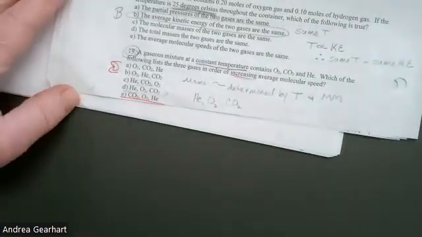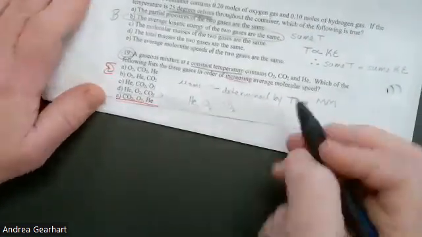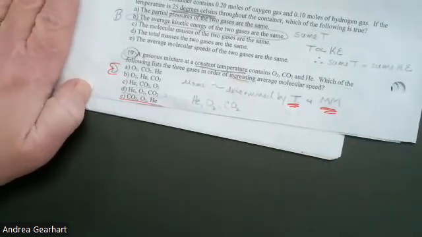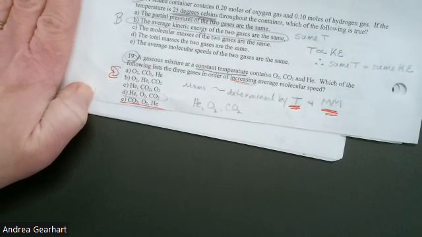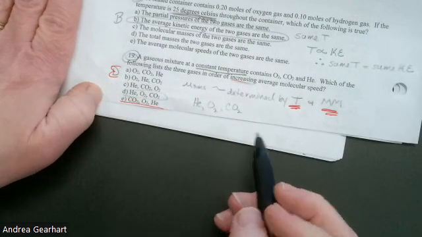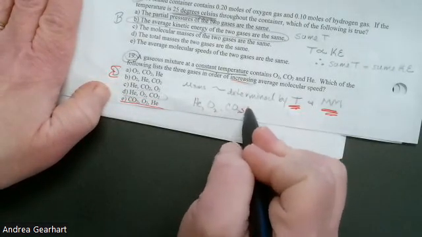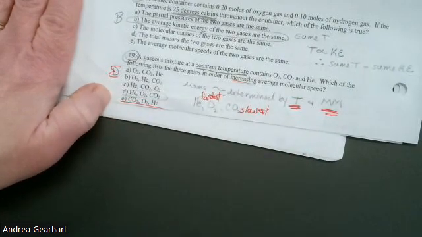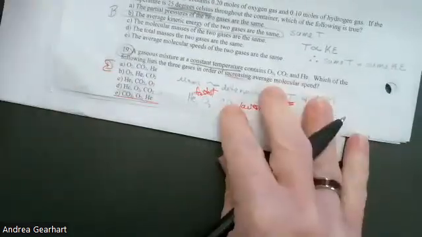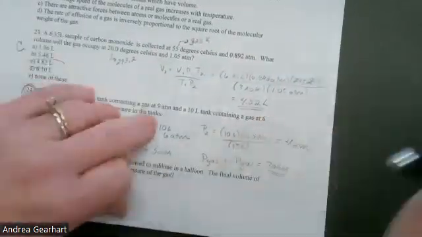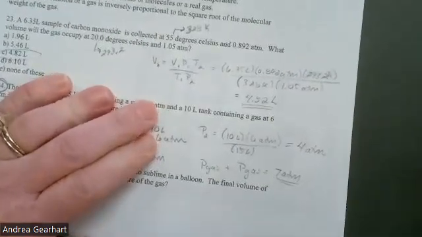So we'll learn, it's called root mean square velocity, but it's the speed of your gas determined by temperature and molar mass. And they're telling you they're all at the same temperature. So then just molar mass plays a role. The heavier, the lower the speed, the slower. So this would be the slowest, and then this would be the quote unquote fastest. Is that clear?